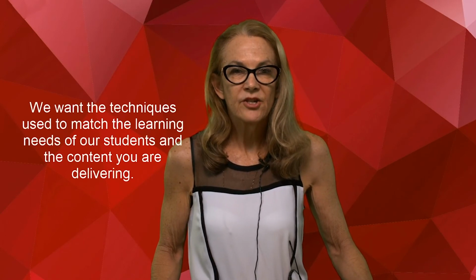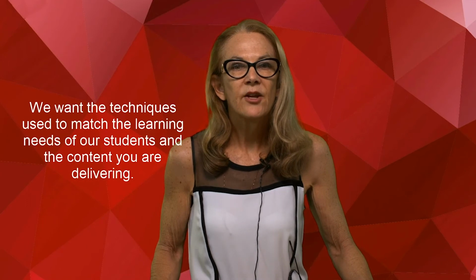Ultimately, we want a video resource to be more than just an information-giving tool. We want it to be engaging and stimulate student interest and discussion. We want the techniques used to match the learning needs of our students and the content you are delivering. For example, overhead or over-the-shoulder shots can be used in demonstration situations, such as when you are demonstrating a technique or explaining a procedure. Two further production types which are popular with students are mashups and fly on the wall.